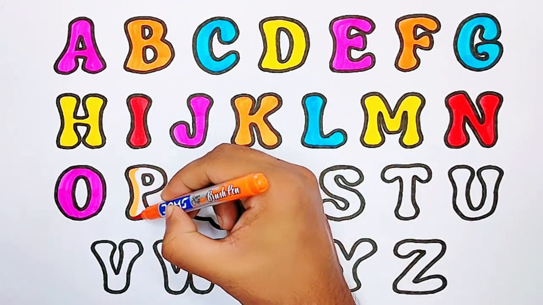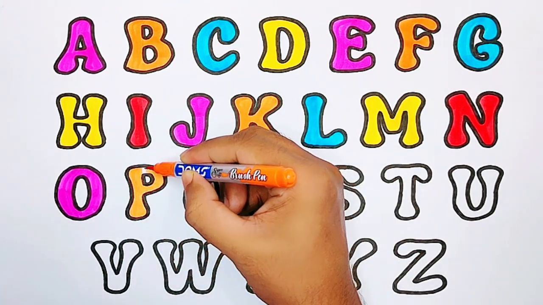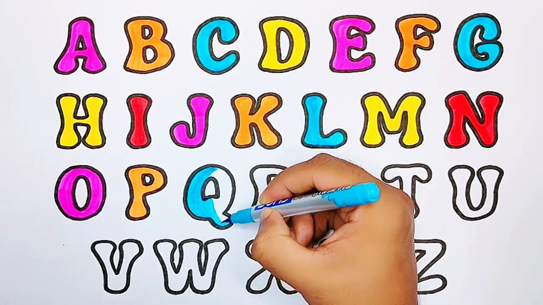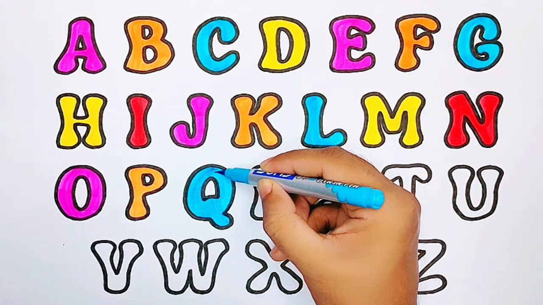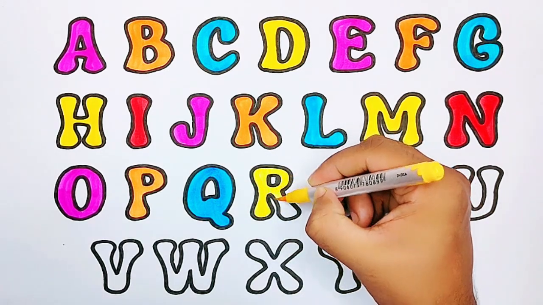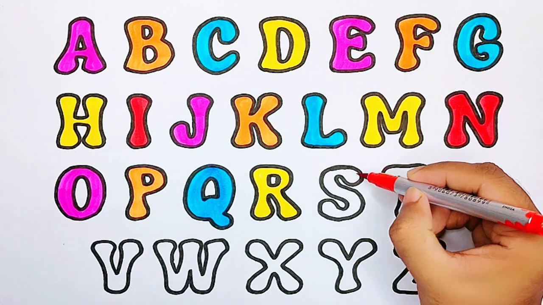Orange color. P for parrot. Sky blue color. Q for quill. Yellow color. R for rabbit. Red color.